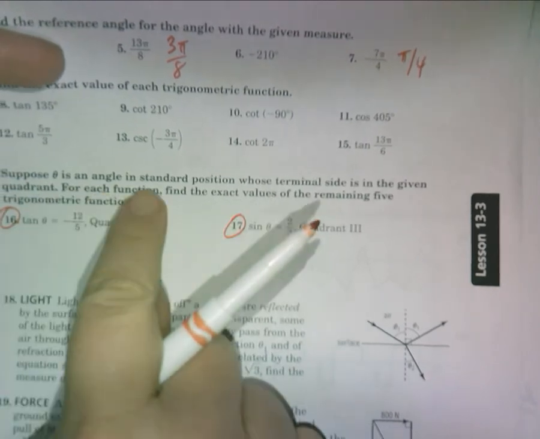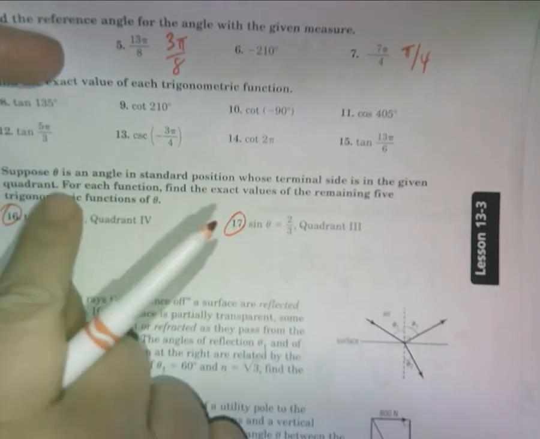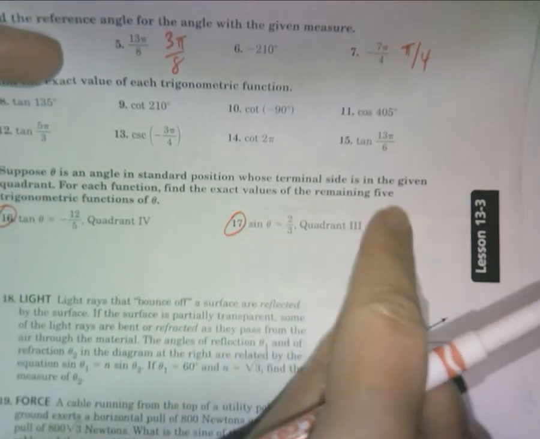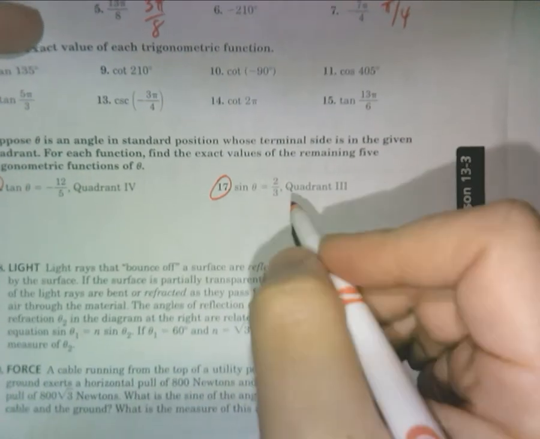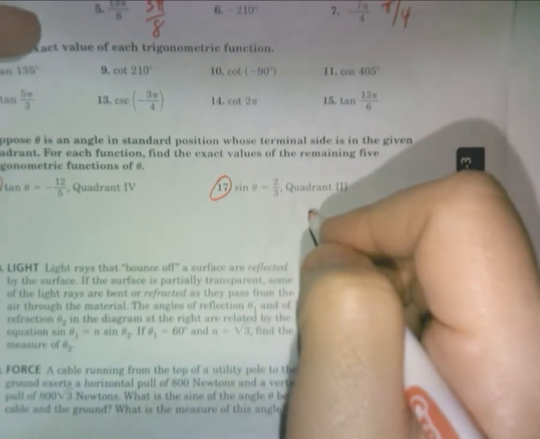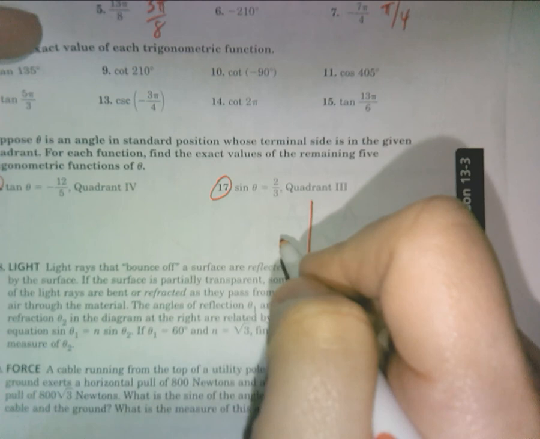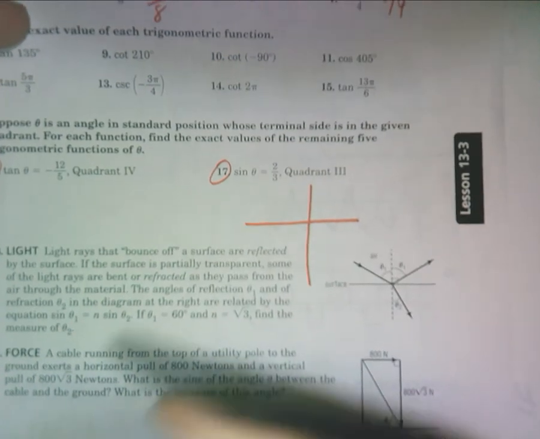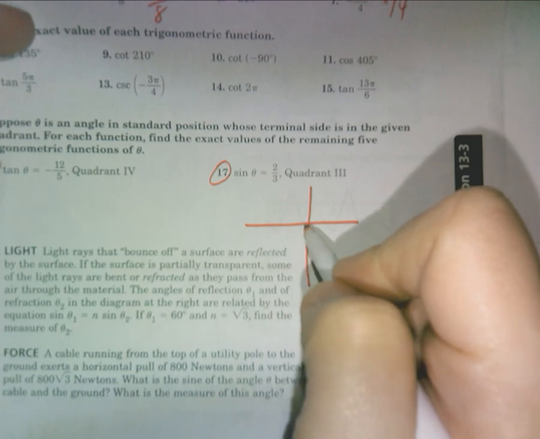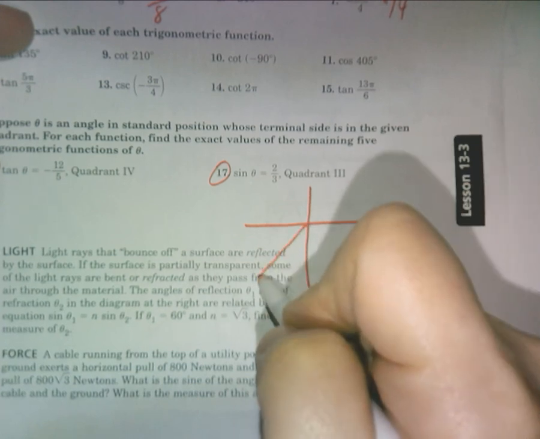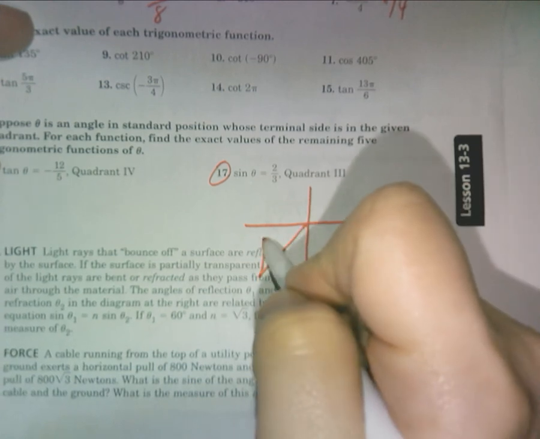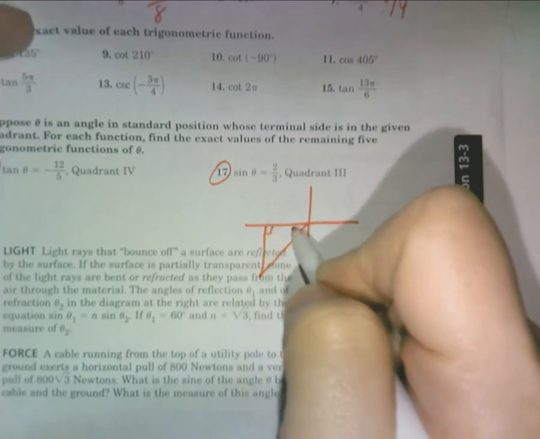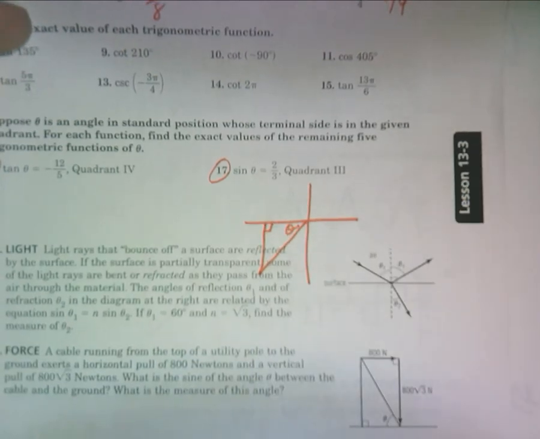All right, number 17. You are to draw the angle in standard position, given the quadrant, find the function, find the exact 5 remaining trigonometric functions. So let me draw this for you because I'm going to tell you this one's wrong. Isn't that great? I'm so glad I give you worksheets that are wrong. They make so many mistakes. I know. So if I draw quadrant 3, you draw your little line, connect to the x-axis, put a right triangle there, and a right angle, and then put theta.